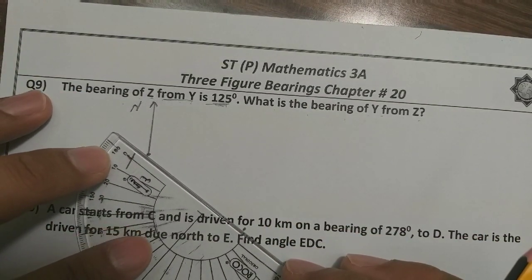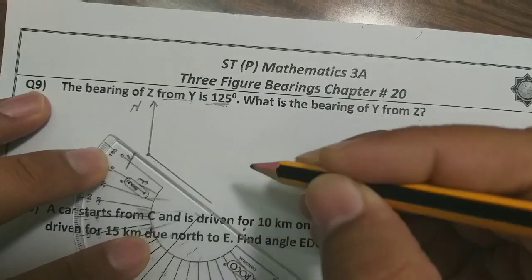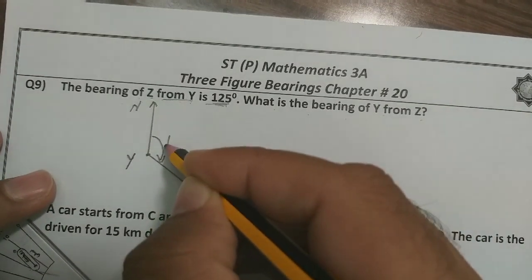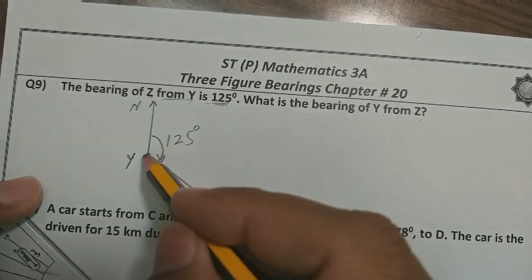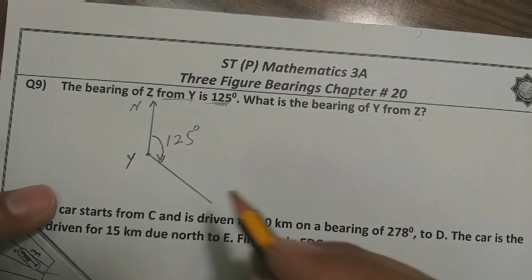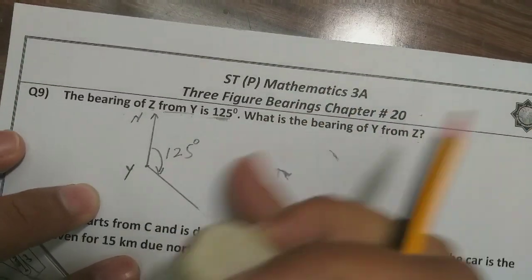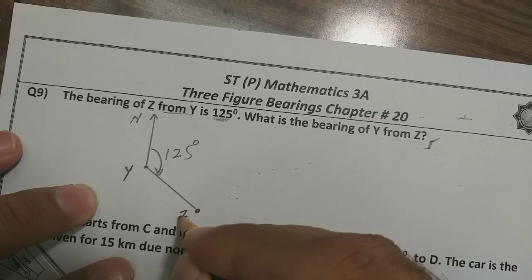So I just try to draw the line which makes 125 degrees. So this is 125 degrees because from the north we move clockwise. Let's suppose this is Z. Let me make it a little bit shorter here, because let's suppose this is the point Z.